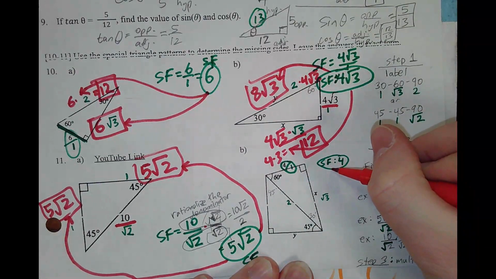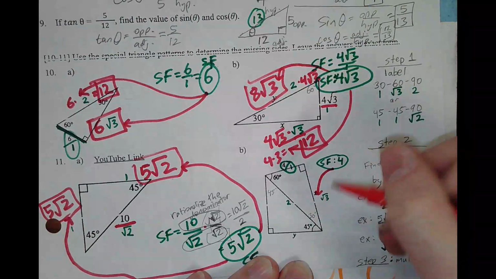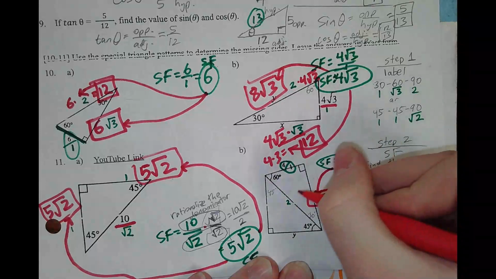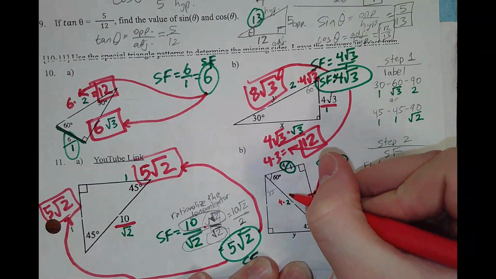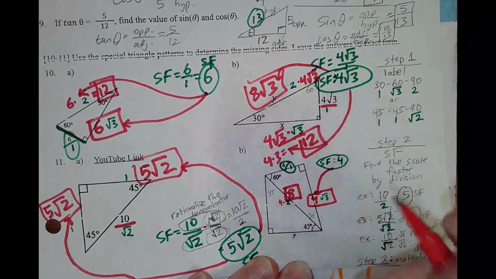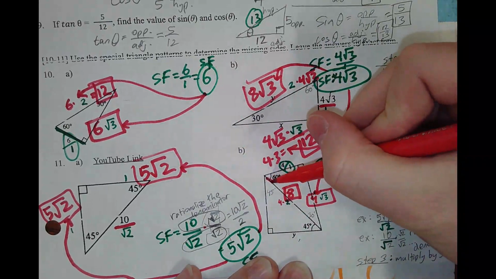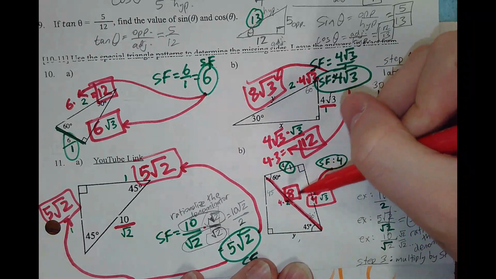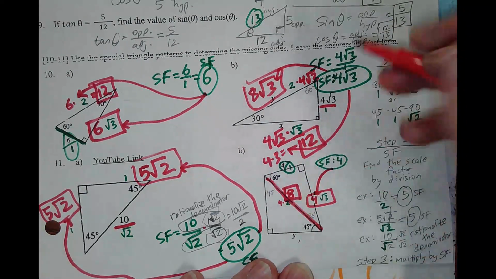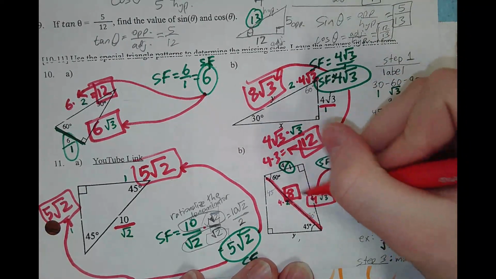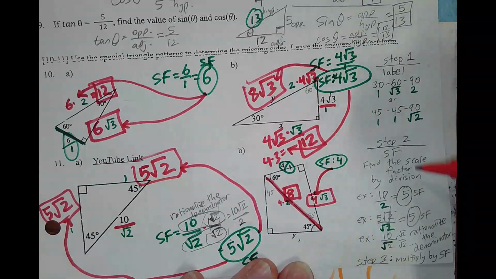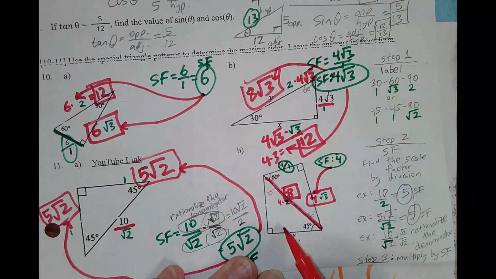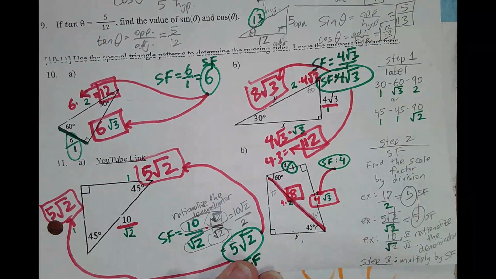So 4 times root 3 is 4 root 3. 4 times 2 is going to be 8. This is the answer for that hypotenuse. Remember, this hypotenuse is actually the hypotenuse for this triangle. It's also the hypotenuse for this triangle. So now that we solved the 30, 60, 90 using these 3 steps, we're going to follow these same 3 steps for the 45, 45, 90.